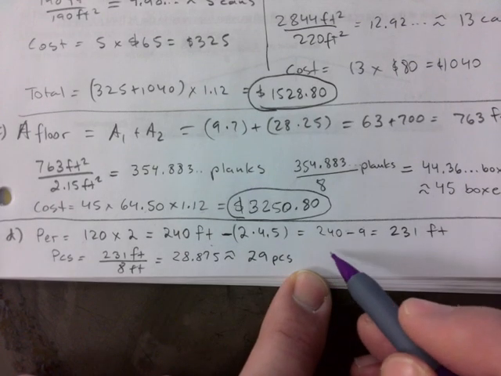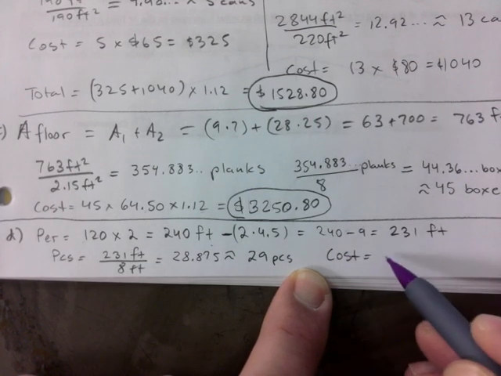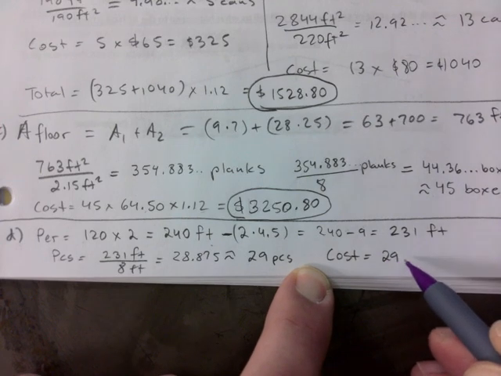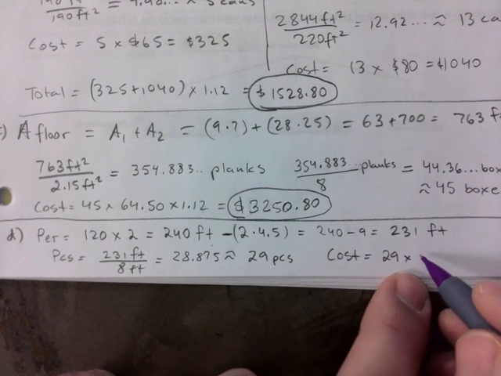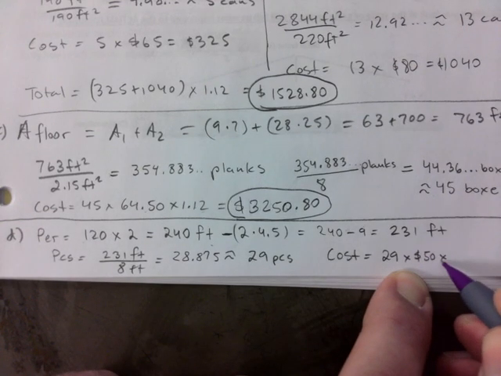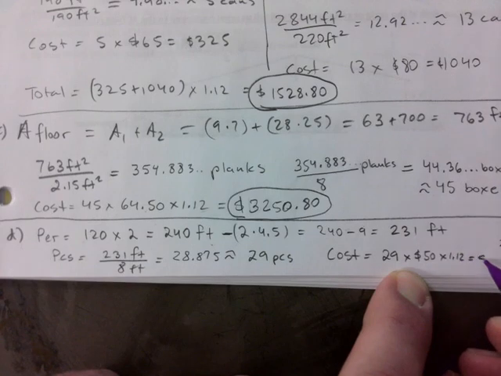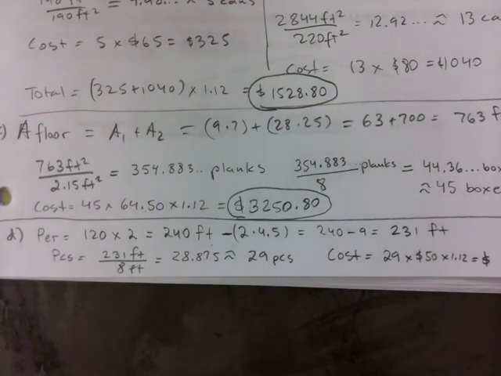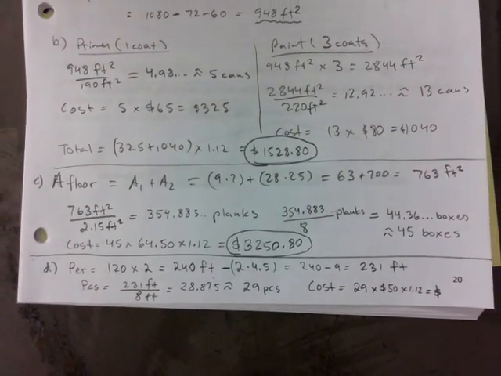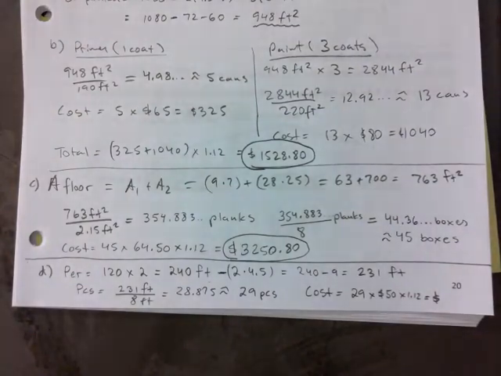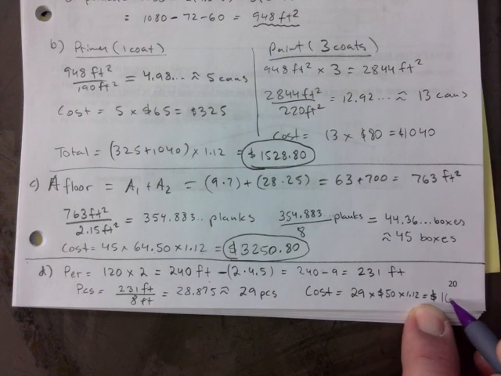Does it say after tax? Yes. So we're just going to do it all in one shot. 29 times $50, and we're going to multiply it by 1.12 right away. I hope you have a bit more room than I do here. And I wish I had some of your neatness in my writing. I don't have that, so I apologize for that. That's 1624.